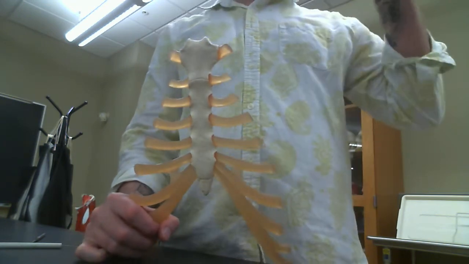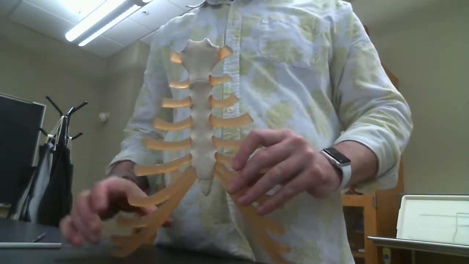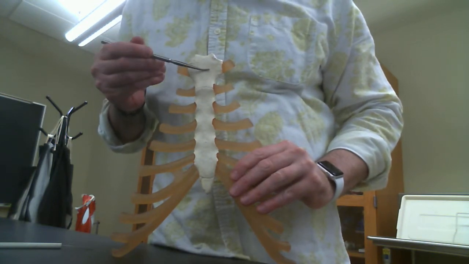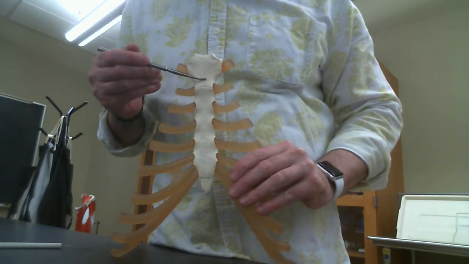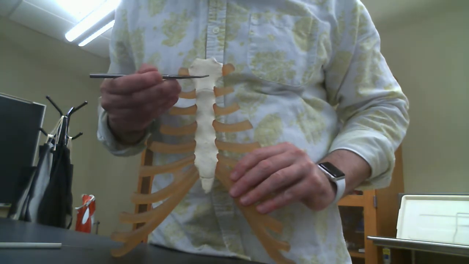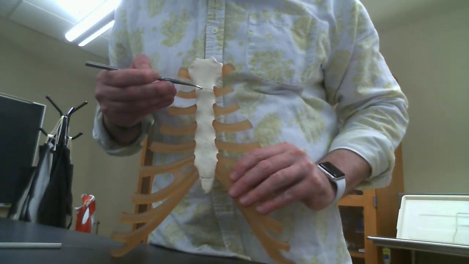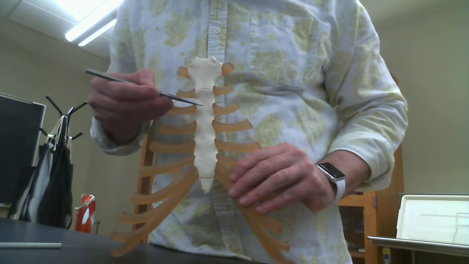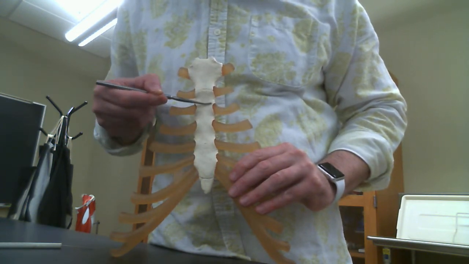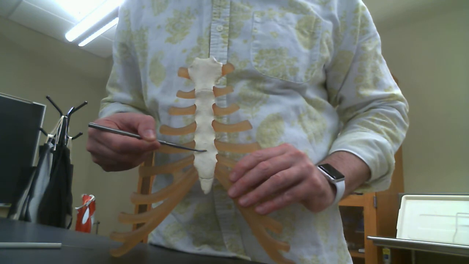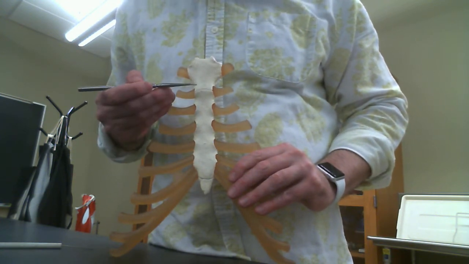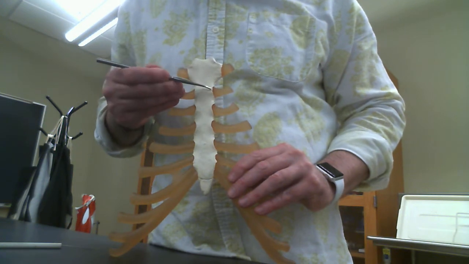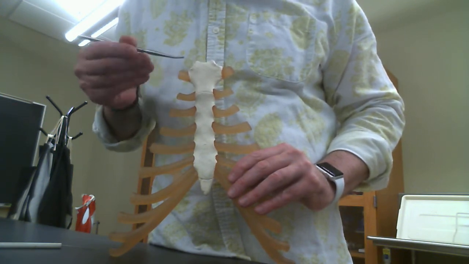So again, first of all, manubrium. Let me have my blunt probe right here. This thing right here is the manubrium, all right? Now, there's going to be an immovable joint right here between the manubrium and this large segment of the sternum, which is called the body. This is called the sternal angle, all right? So again, manubrium, and this right here is the sternal angle.